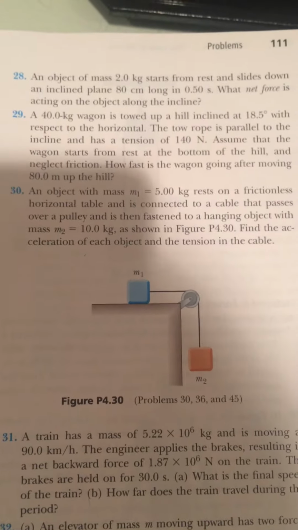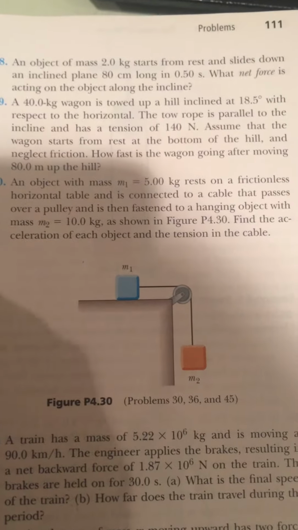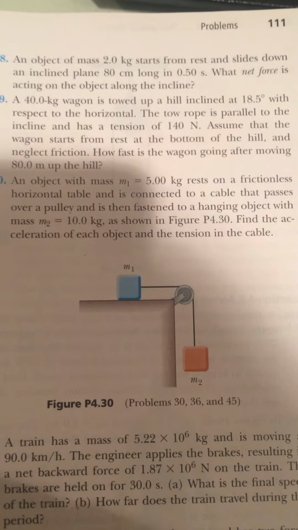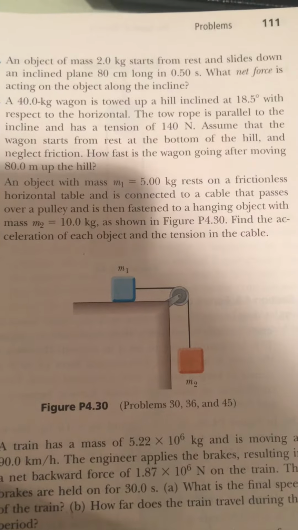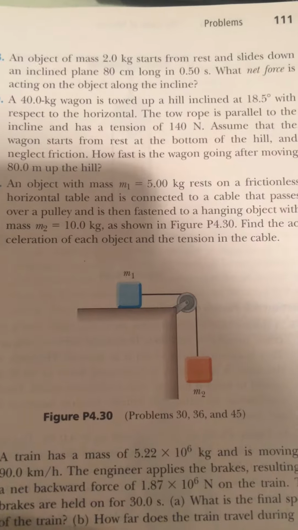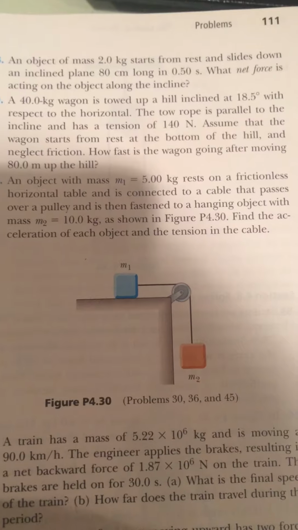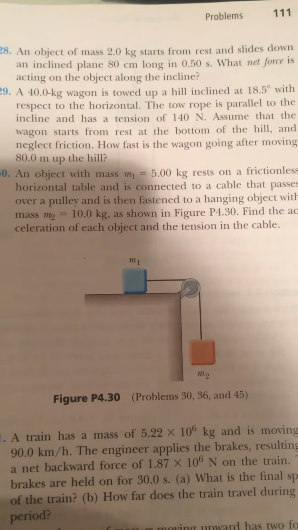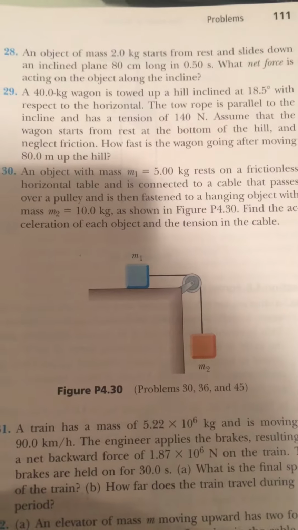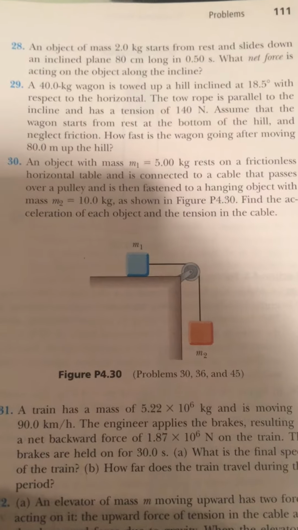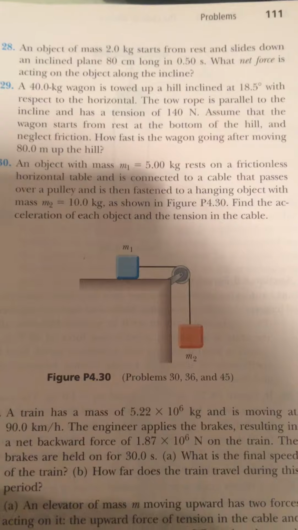Okay, so I'm doing number 30 on page 111. The problem reads, an object with mass m1, which is equal to 5 kilograms, rests on a frictionless horizontal table and is connected to a cable that passes over a pulley and is then fastened to a hanging object with mass m2, which is equal to 10 kilograms, as shown in the below figure. What's the acceleration and tension in the cable?